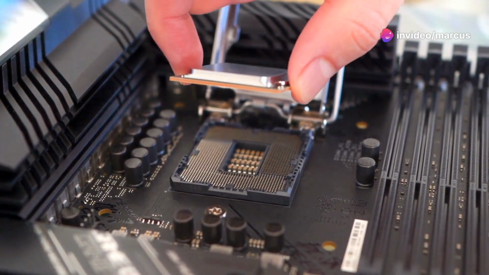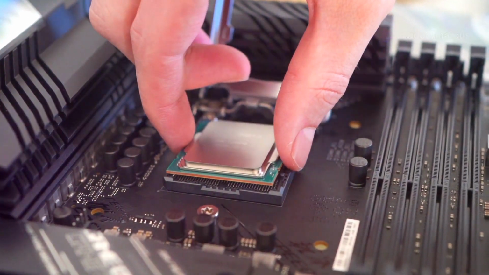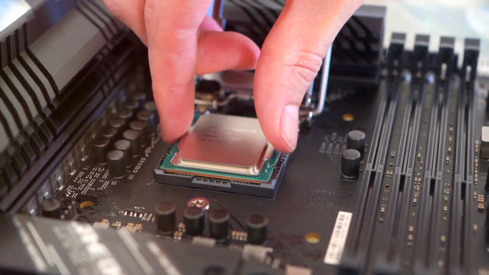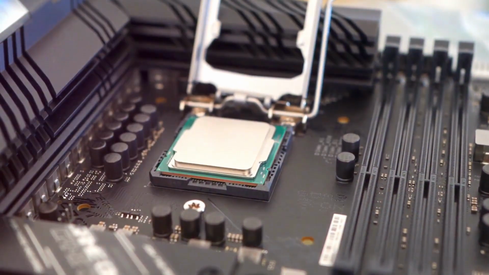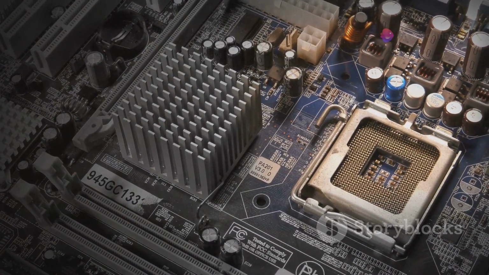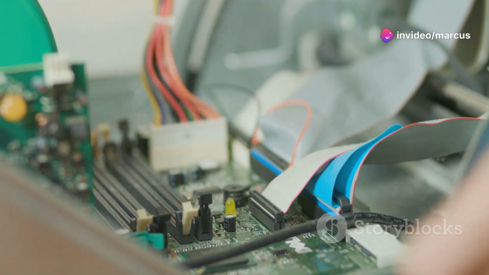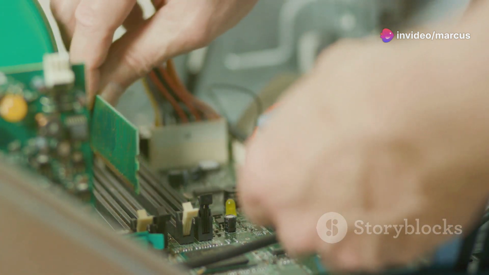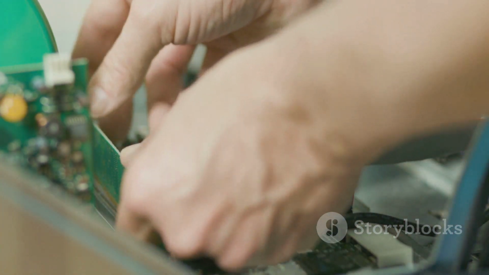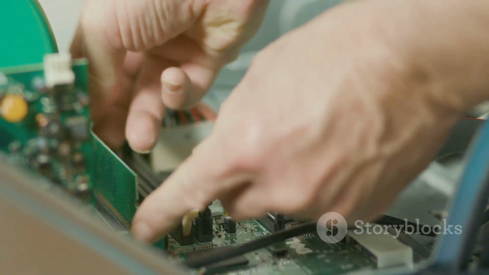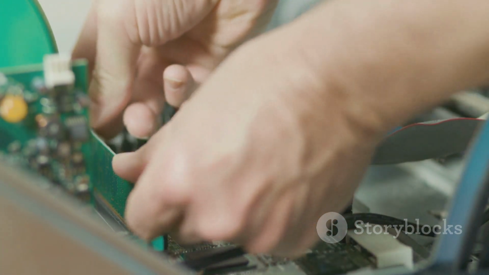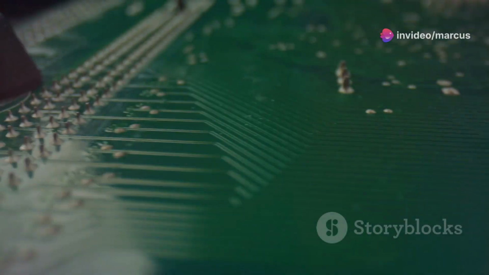Installing an internal wireless card is relatively simple, involving inserting the card into a PCIe slot on the motherboard and connecting the antennas. Some motherboards come with built-in Wi-Fi, eliminating the need for a separate card. In summary, internal wireless cards provide the flexibility and convenience of wireless connectivity, making it easier to connect to networks and devices without the hassle of cables.